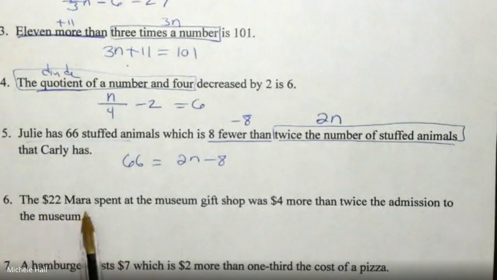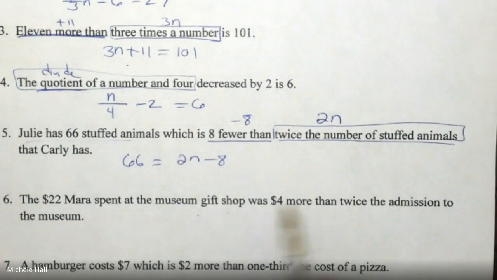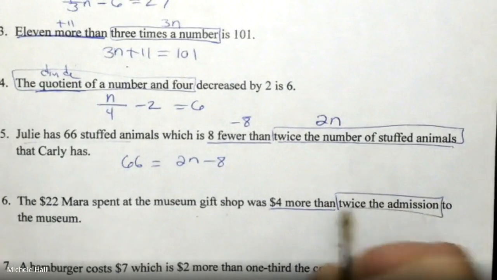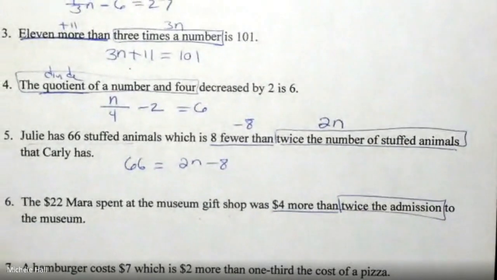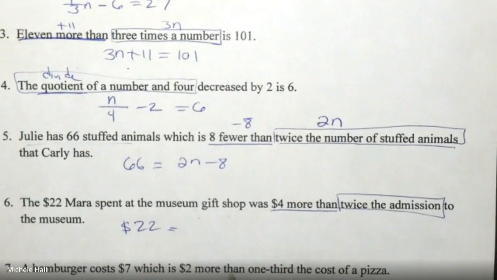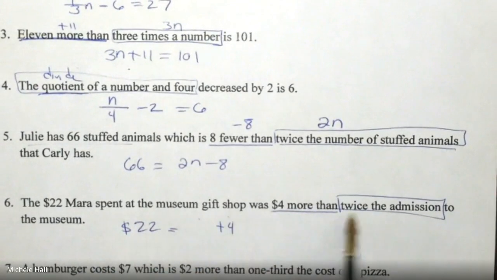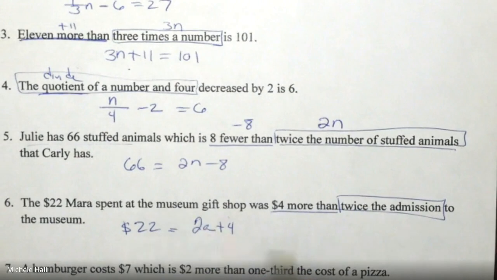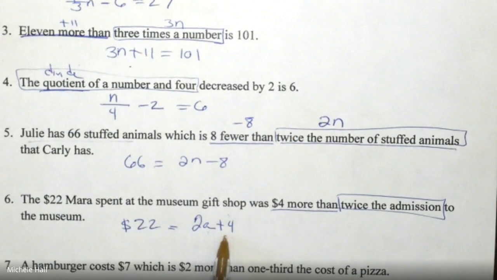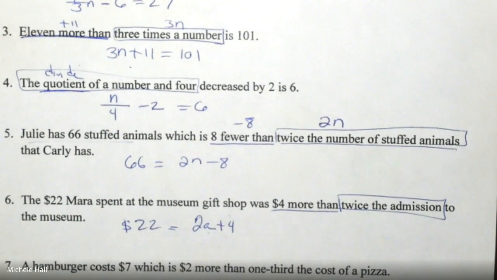The $22 Mara spent at the museum gift shop was 4 more than twice the admission to the museum. So I know she spent a total of $22, and that was 4 more than twice the admission. I'm going to use A this time. You can use any variable, but I try to pick variables that make sense in the problem. Admissions. There's twice the admissions, there's 4 more than, and there's the total that she spent. It's okay if you didn't use A, but I want you to start thinking about the variables that you're choosing.